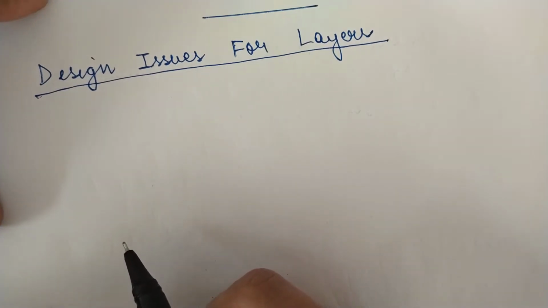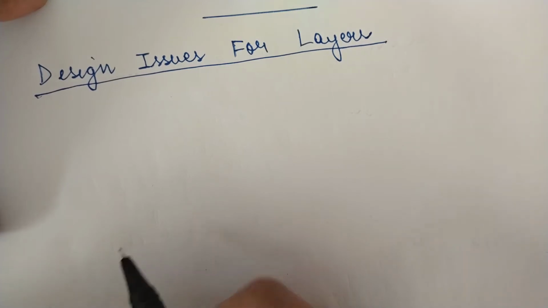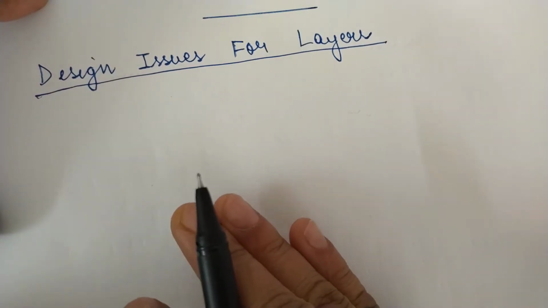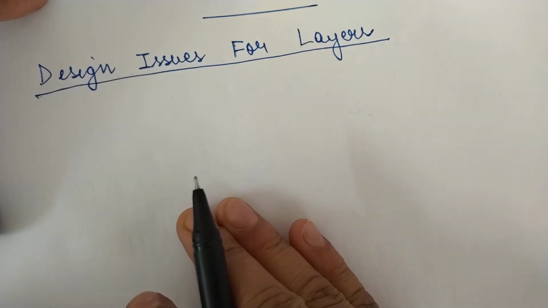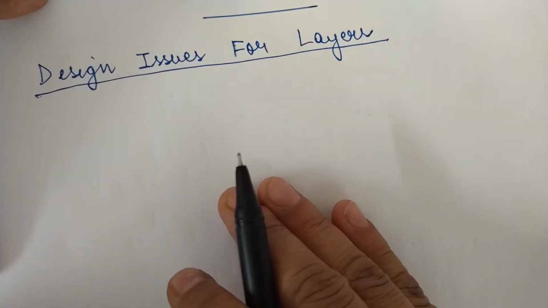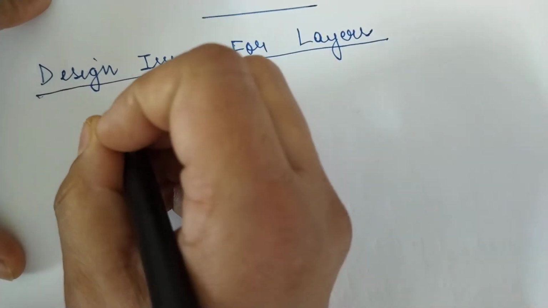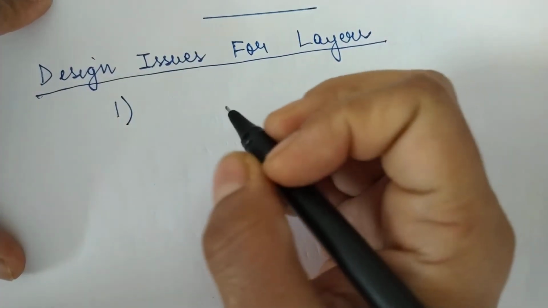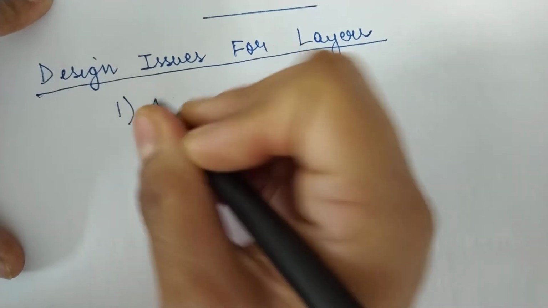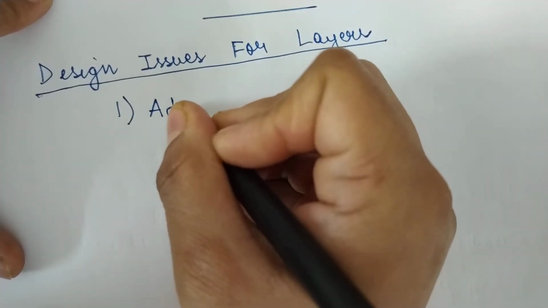That is, while designing, what all things must be taken care of. What are the issues that must be given priority while designing the layers? Out of these, there are 4 or 5 issues which are very important. One is your addressing.